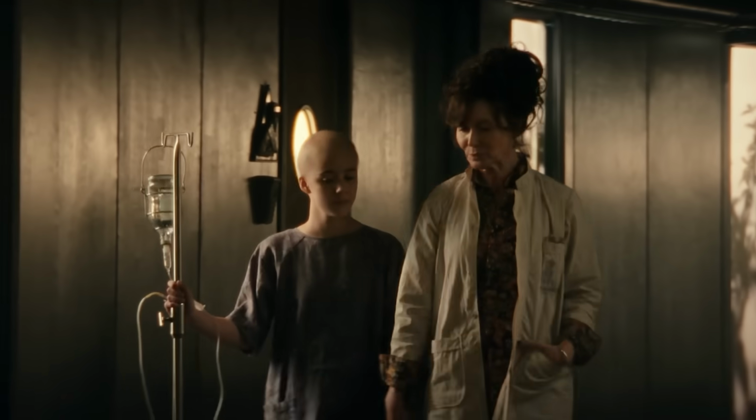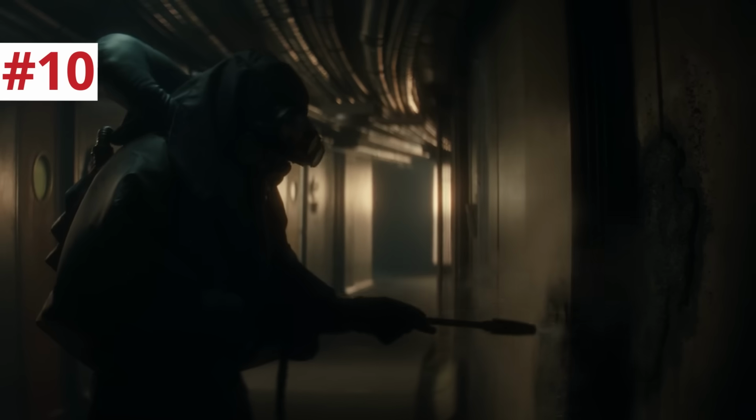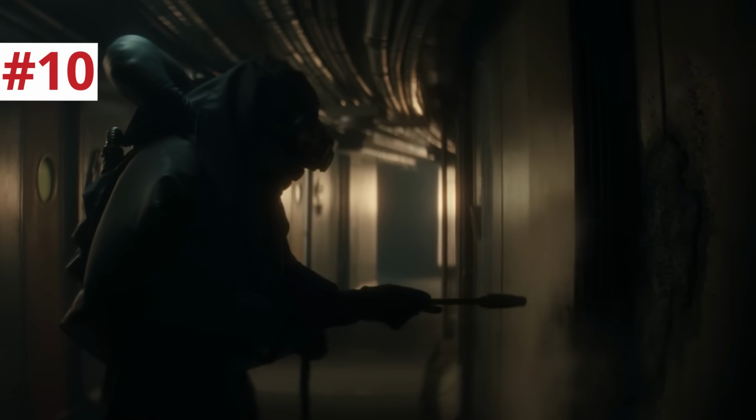Marcy is taken by Dame Sylvia, and they pass this worker in this hazmat suit spraying a damaged door. We see this door again in episode 2. Clearly a mystery box that this series is setting up. What's behind that door?